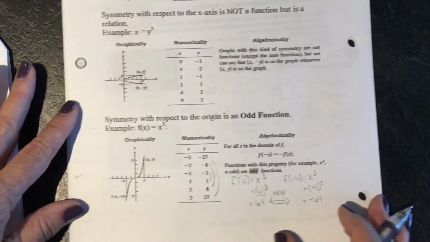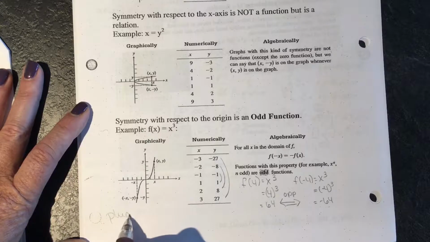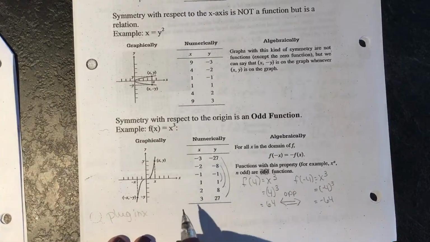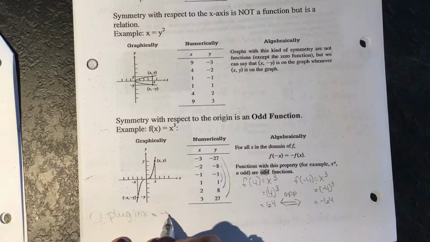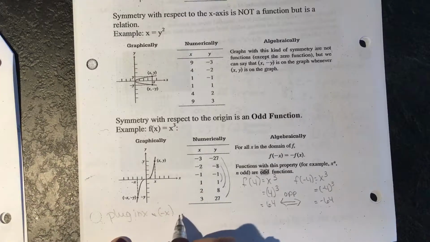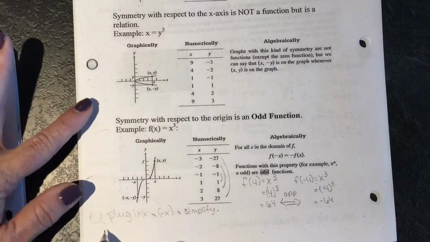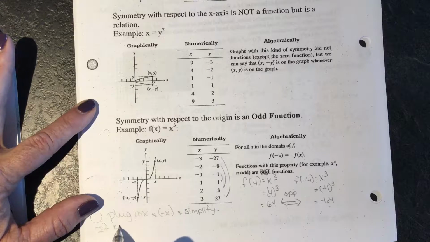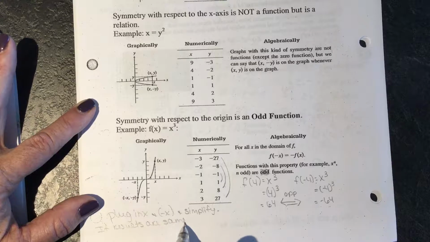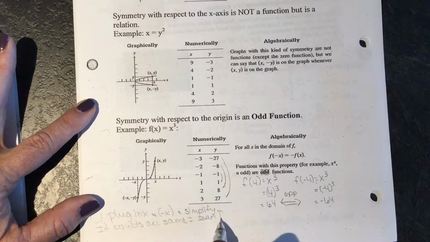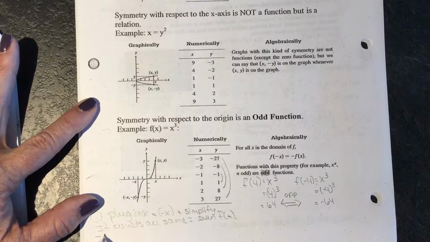Therefore, if we plug in an x value and the opposite of x and simplify into a function, if the results are the same, you have an even function. If the results are opposite, you have an odd function.